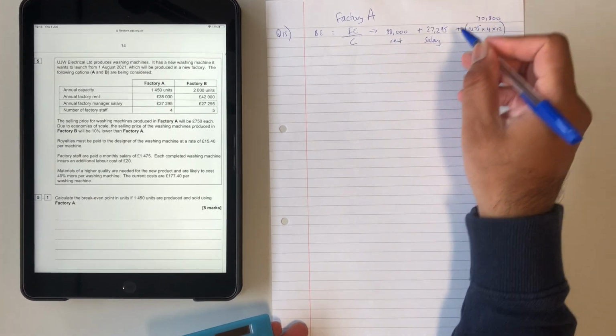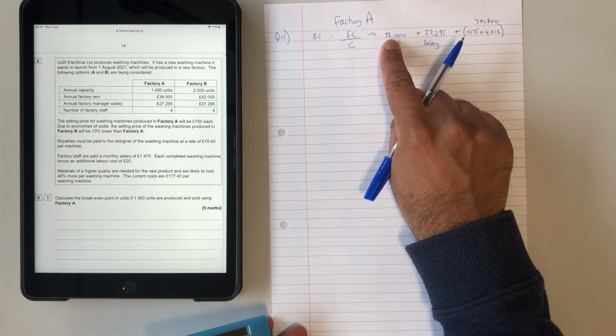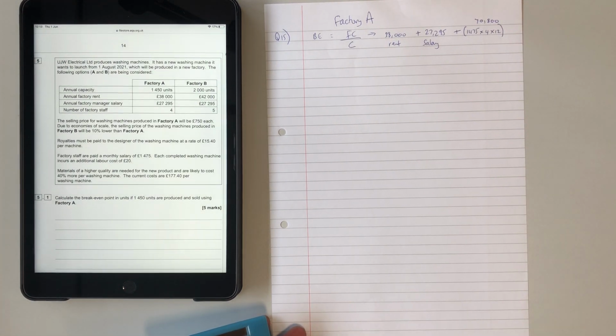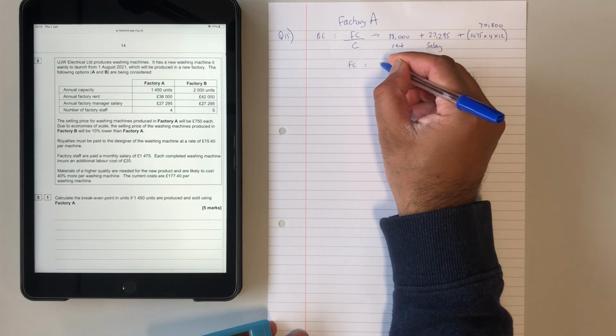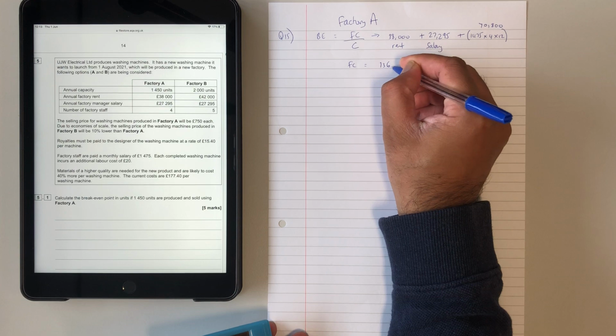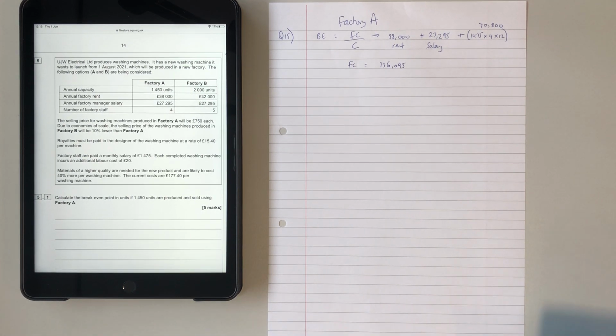And I'm going to add these on top. Plus 27,295 plus 38,000. Now that gives me FC equals 136,095. I'm just going to double check that again. Okay, because we've got a number of calculations here. I want to make sure that my figures are correct. Okay, and I've got that, and I'm happy with that.